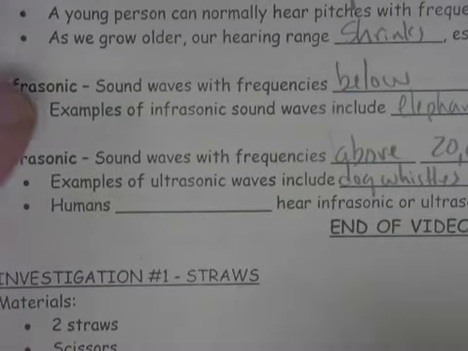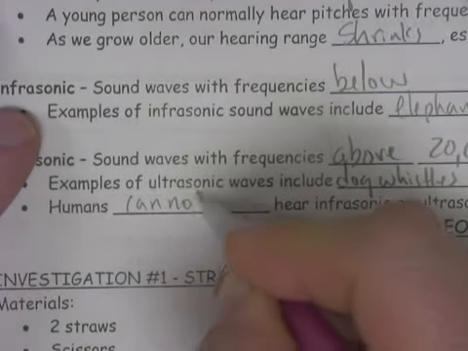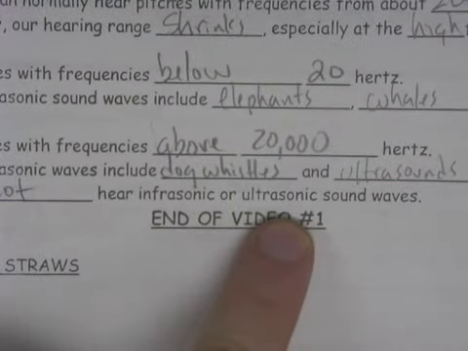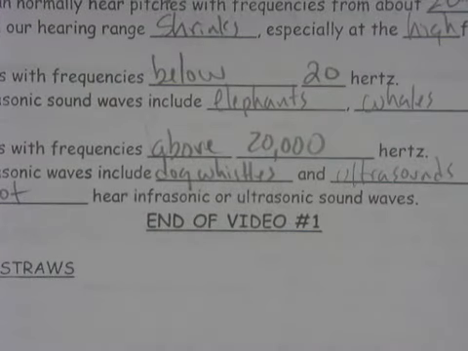All right, and then humans cannot hear infrasonic and ultrasonic. All right, there it is, and enjoy the rest of the unit.